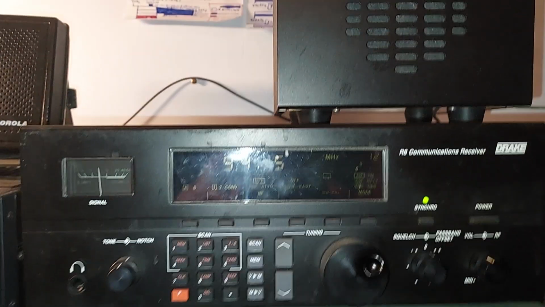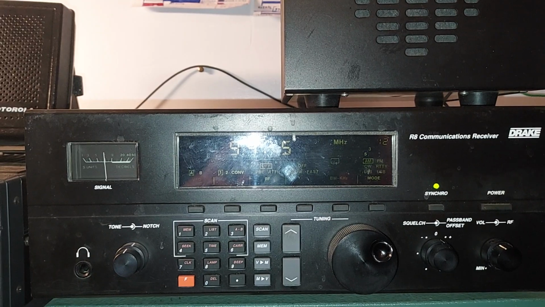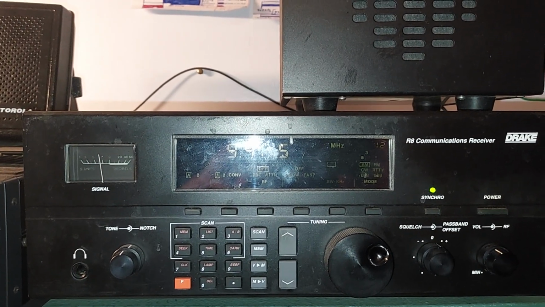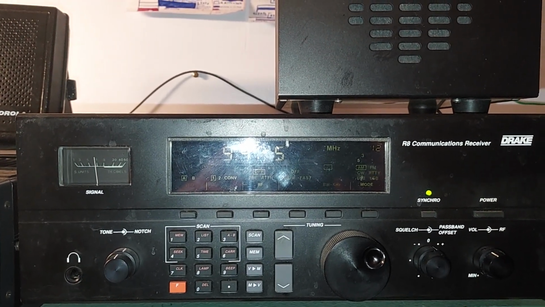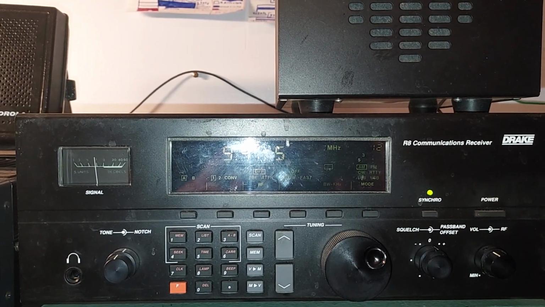Now we're going to move on to ALE. This is a common digital mode that I pick up. I'm pretty sure it's used by the military, which a lot of these digital modes are. So let's listen to what that sounds like.